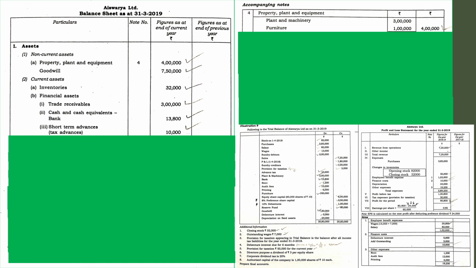If anything has to be treated as non-current or current, in the usual practice we can easily identify the nature of the item, but in some cases the nature may be specified along with the particular item. Usually advance tax will be a short-term item. And we have almost included all the assets as per the details specified in the question.